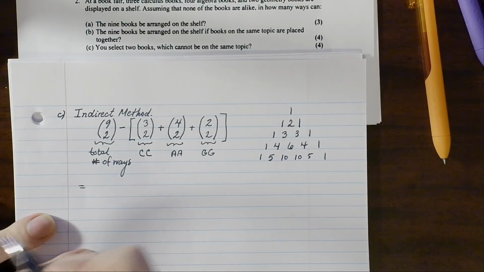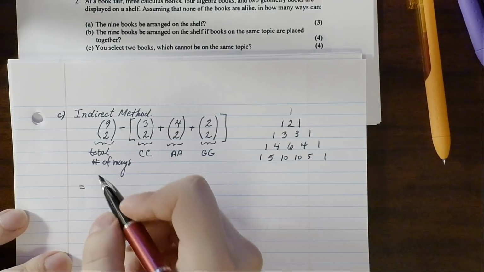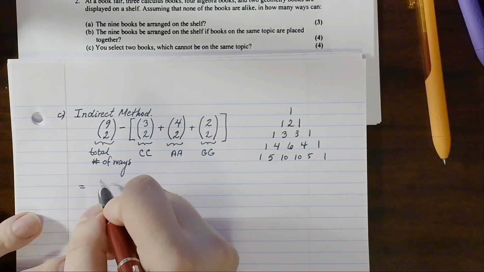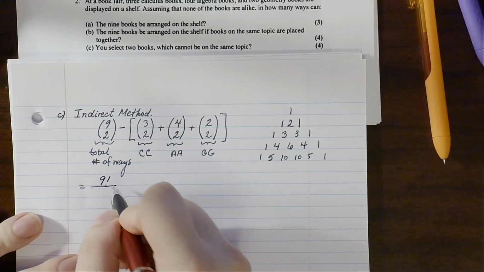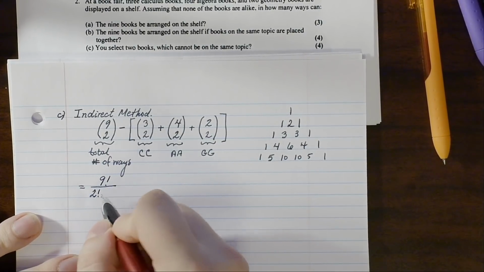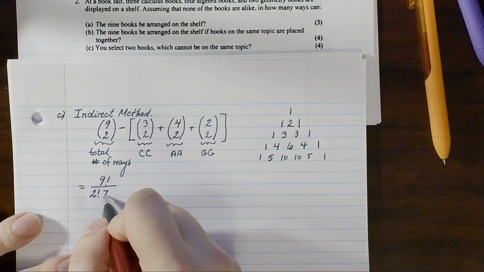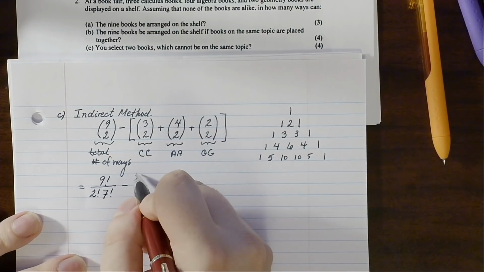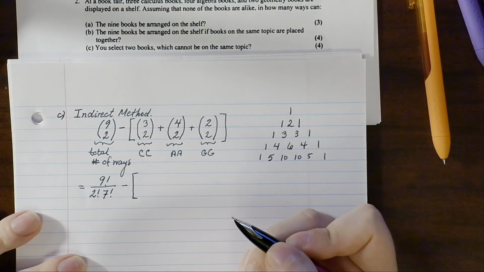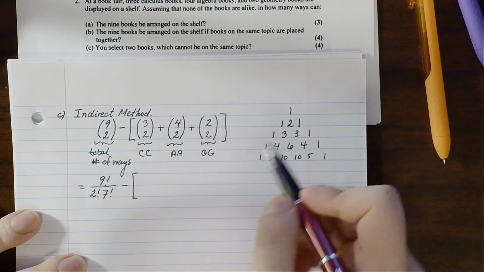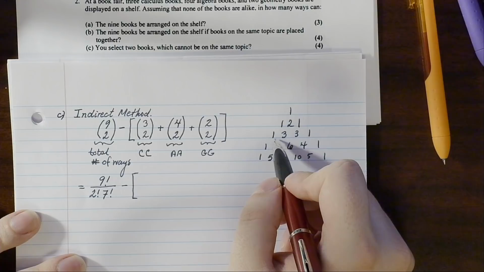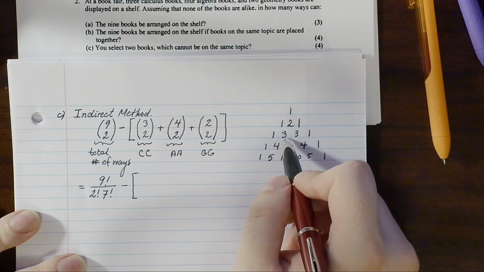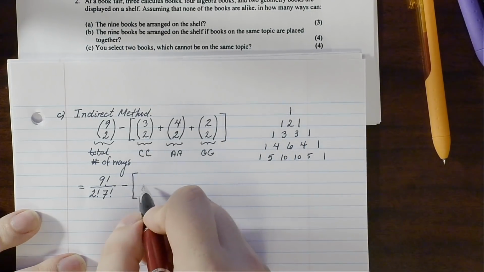Okay, so for this 9 choose 2, I'm going to have to actually do a little bit of a calculation, but that just is 9 factorial over 2 factorial times 9 minus 2, which gives me 7 factorial. And so now I need to do 3 choose 2. So I go to my 3rd row here, and I need to choose 2. So that's 0, 1, 2. So there's 3.